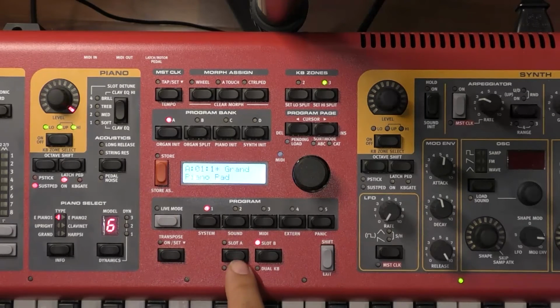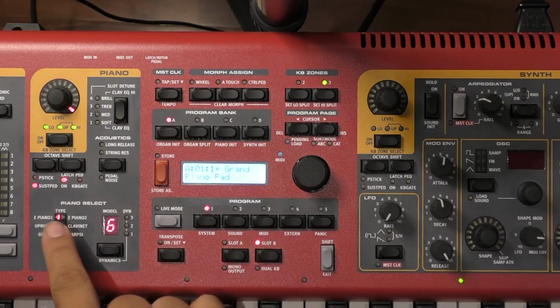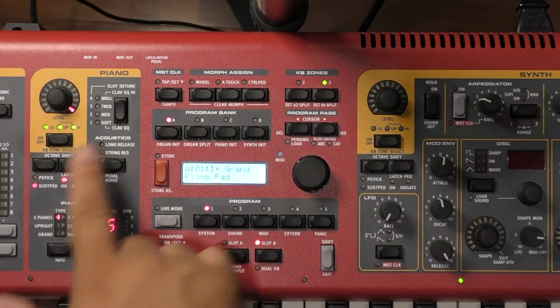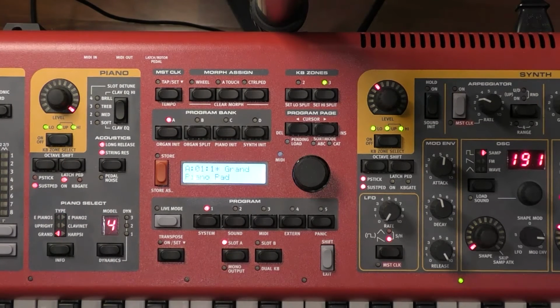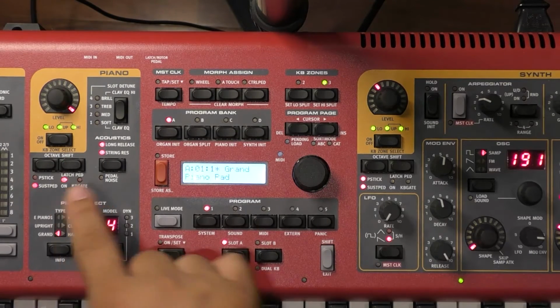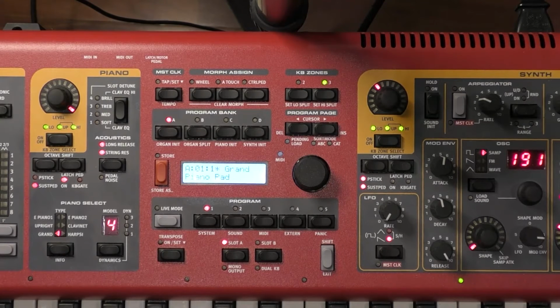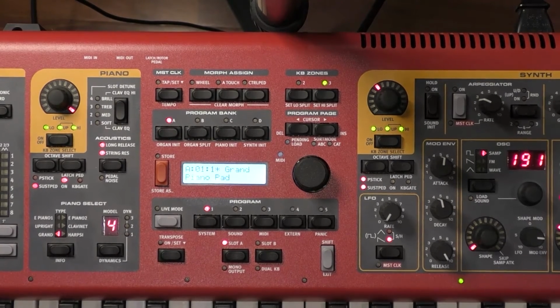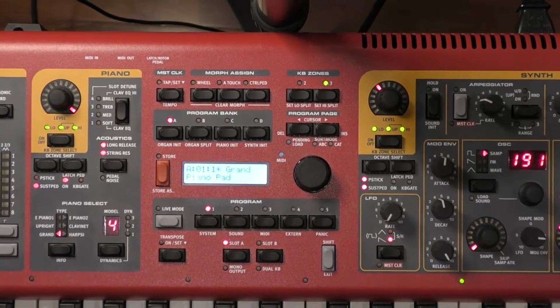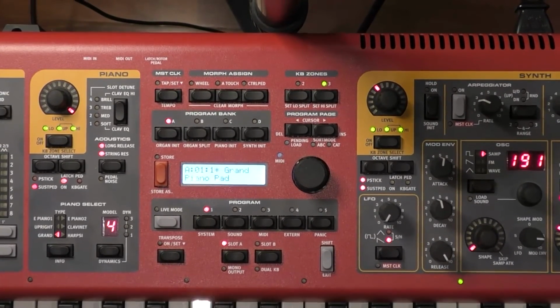So slot B has this piano engine on, and slot A has the piano and pad. So if I play the piano and pad, notice that this is on and this is off. You don't hear any electric piano.